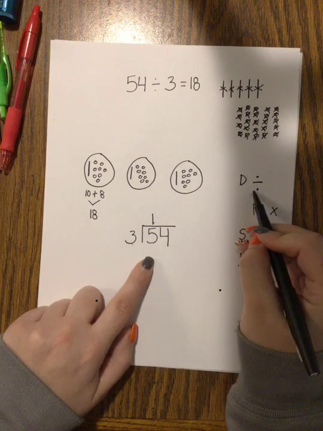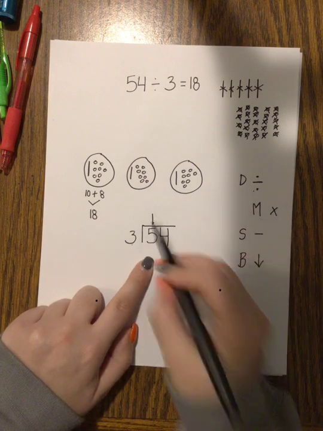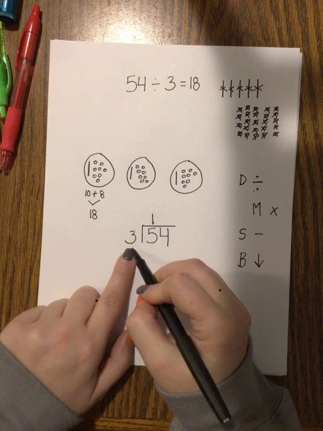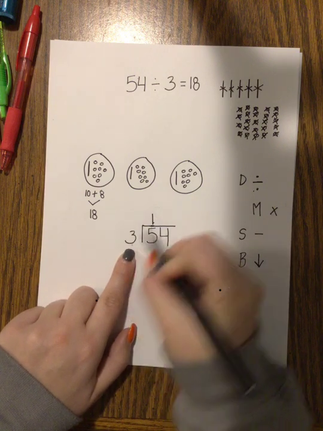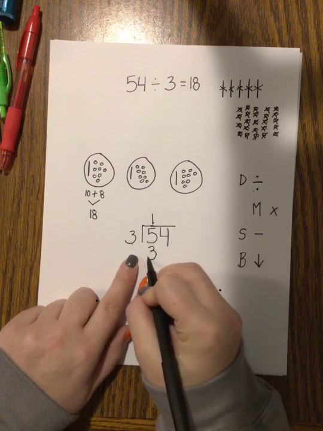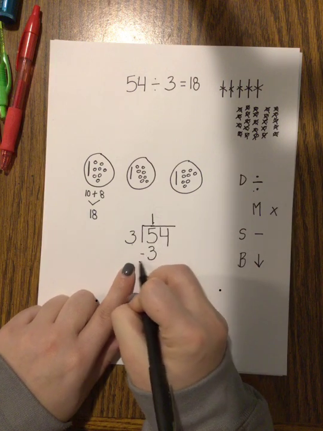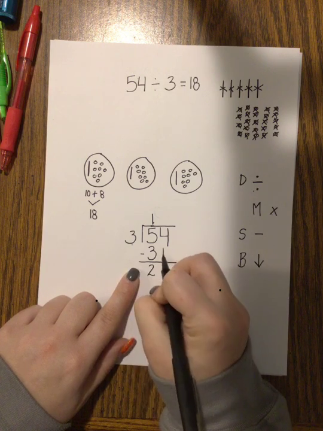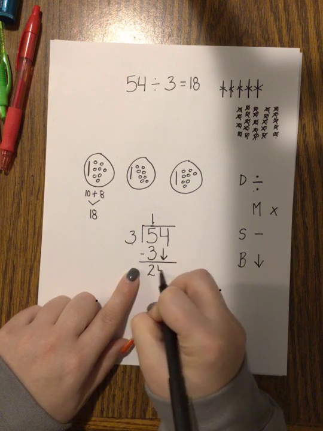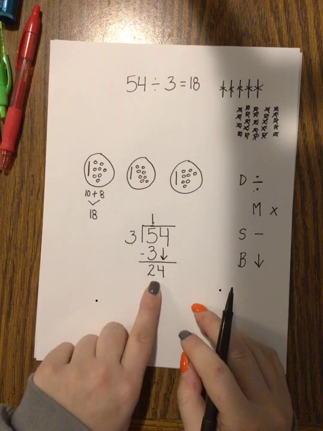So that was my divide. Now I'm going to multiply. So I multiply 3, which is my divisor, times the number I just wrote on the top. So 3 times 1 is 3. Then I subtract, which gives me 2 left over, and then I bring down. And that new number just gets added to whatever was left.